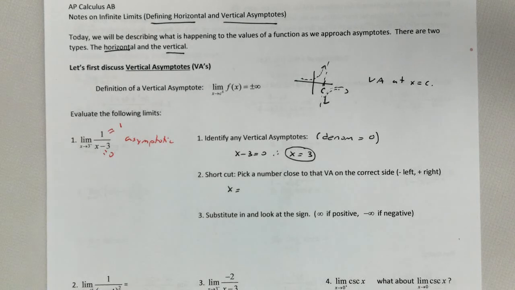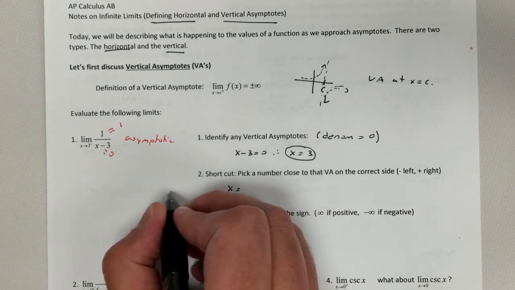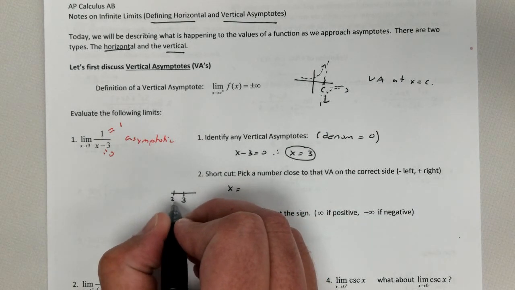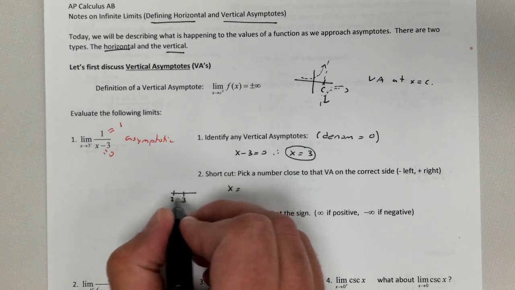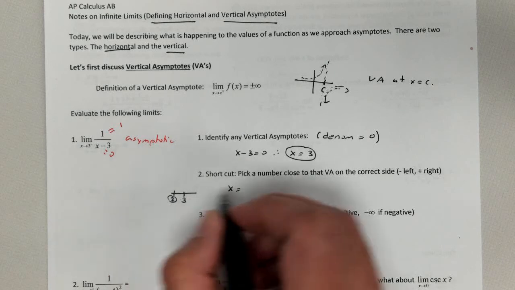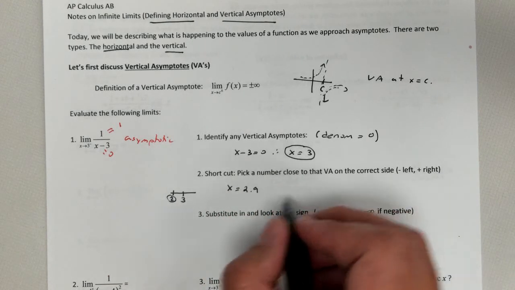Let's say we pick 2.9. If I think of a number line, here's 3, something to the left of it is going to be something between 2 and 3. I want to get as close to 3 as possible. You can actually use 2 in this case, but if you want to use 2.9, that's fine.